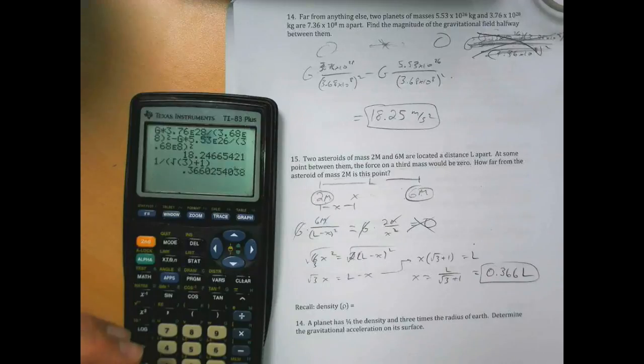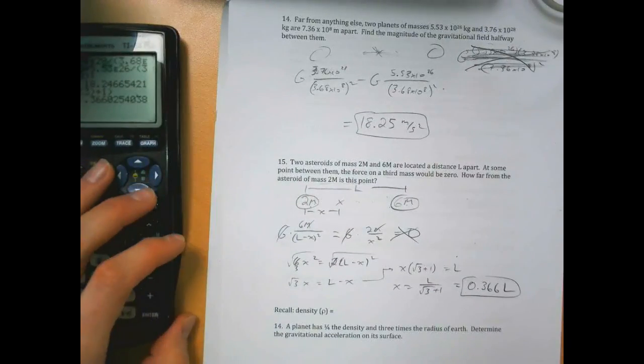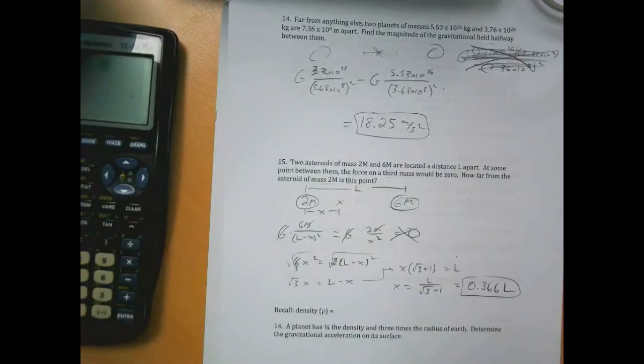You okay, Tan? I was kind of confused. Why would it be more to the left? So, which one will exert a stronger gravitational force? Would it be the 6m? Right. So in order for the gravitational force to be equal, you then have to be farther away from the 6m, closer to the 2m, for the gravitational field to be equal. Okay. Yeah.